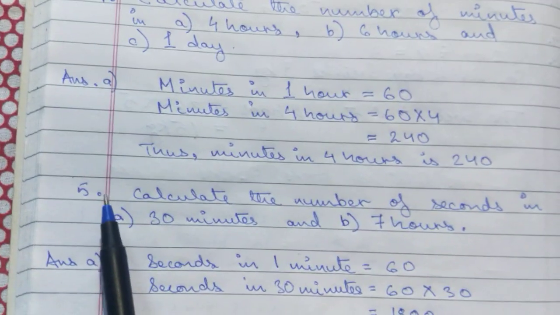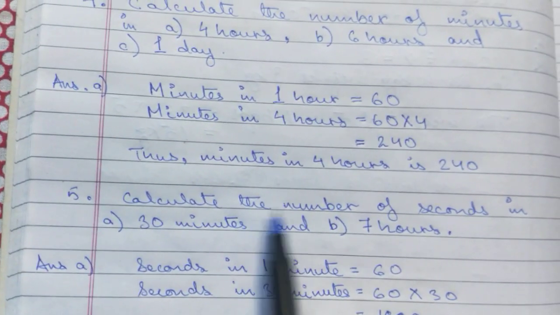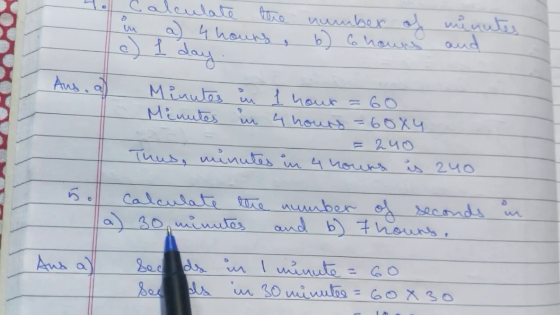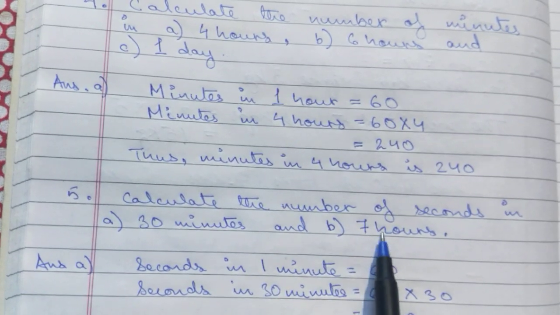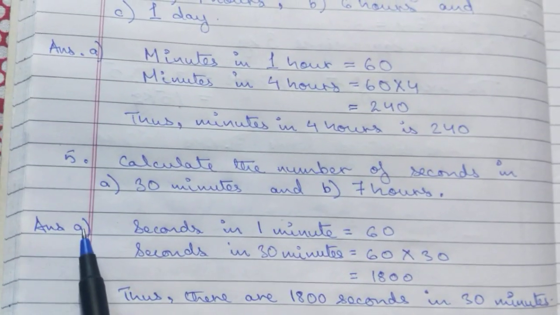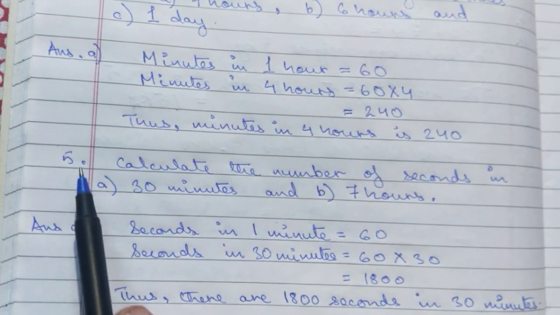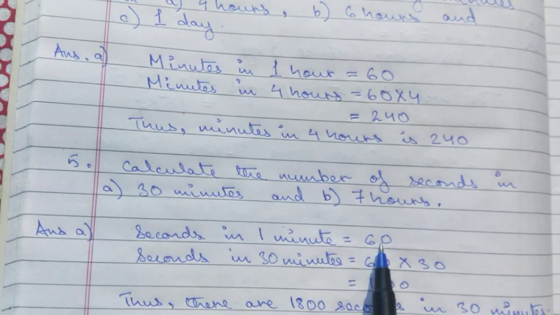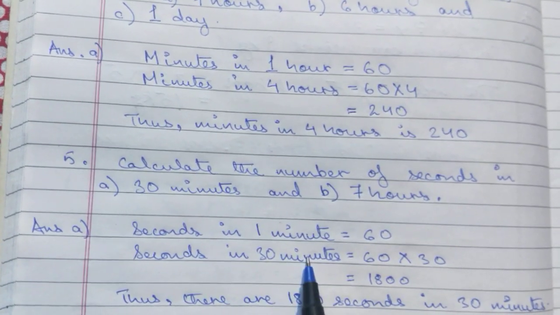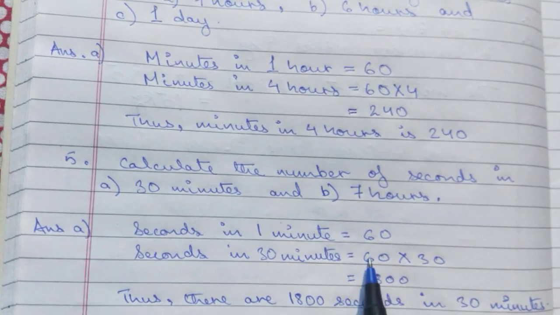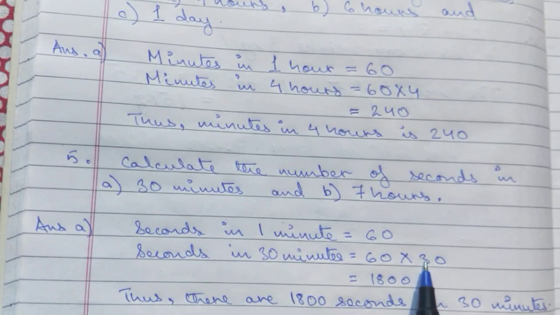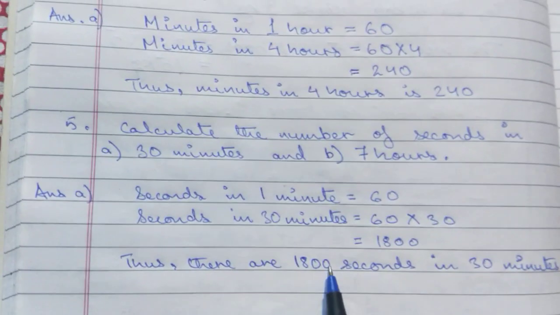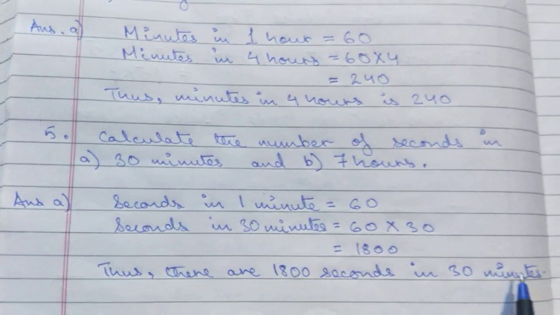Okay. Now question number 5. Calculate the number of seconds in A, question number 5A, 30 minutes and B, 7 hours. The answer for question number 5A will be seconds in 1 minute is equal to 60. Seconds in 30 minutes will be 60 into 30. Okay, that will be 1800. Thus there are 1800 seconds in 30 minutes.